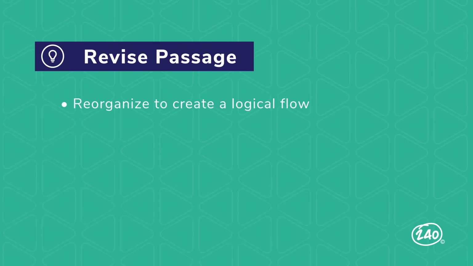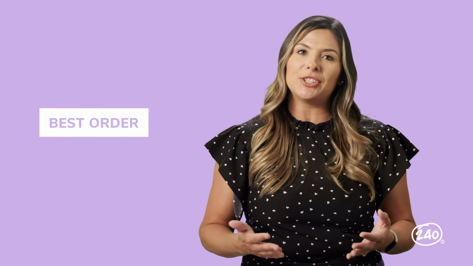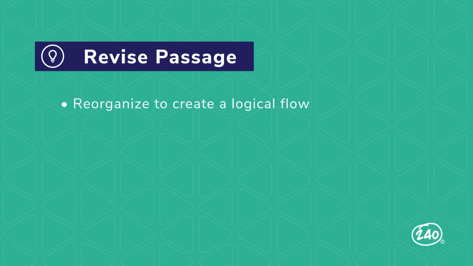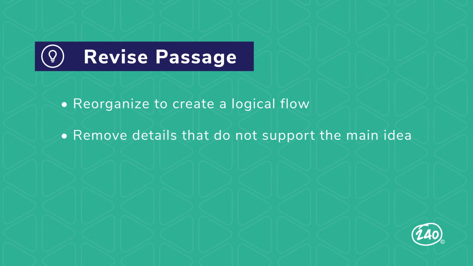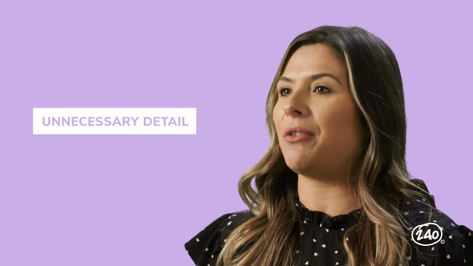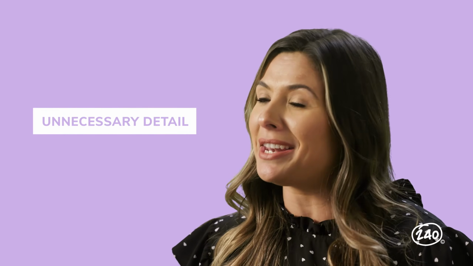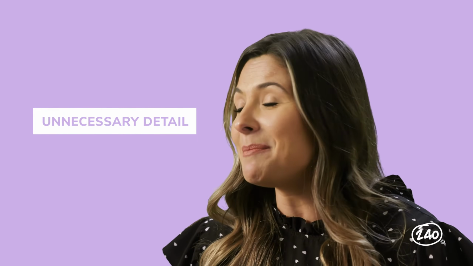The first one is to reorganize the writing to create a logical flow. Check that writing to ensure the sentences and paragraphs build on each other in the best order. For example, in a chronological text, all information should be in order by date. Also, make sure to remove details that do not support the main idea. For example, a paragraph discussing the invention of the smallpox vaccine might be confused by details about the invention of antibiotics. Remove details that are relevant, but they distract from the main idea. If the entire paragraph was about sharks as ocean predators, a sentence about the movie Jaws would most likely be an unnecessary supporting detail, even though it seems on topic.